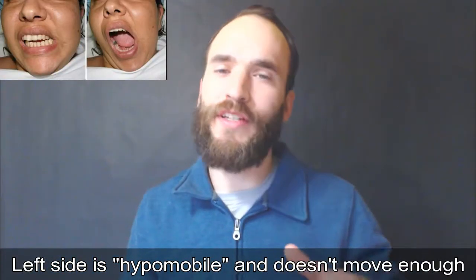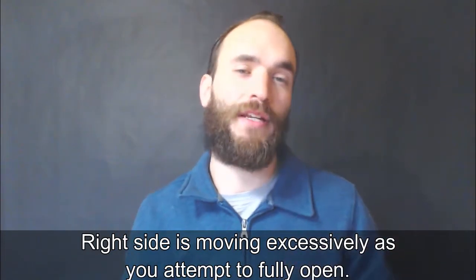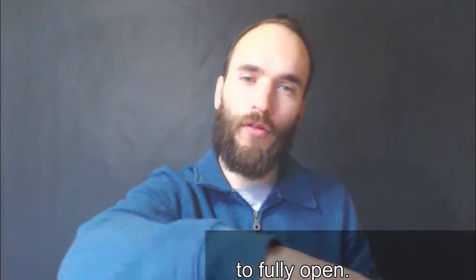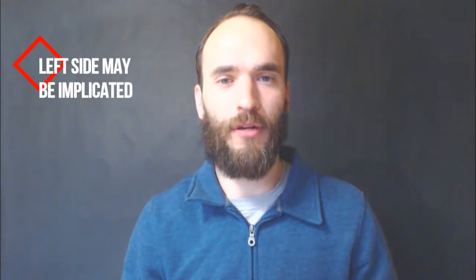The left side isn't moving enough, and what happens is that the right side overcompensates and really tries to glide in that direction. So if I'm C-curving going to the left, that usually implicates the left side as being the problematic side, because it's hypomobile, meaning it's not moving enough. The right side is overcompensating, being hypermobile to achieve some motion. So in that case, I would address the left side first because I think it's going to be the primary pain generator. But just because I think it's going to be the primary pain generator, we have to make sure that the symptoms respond.